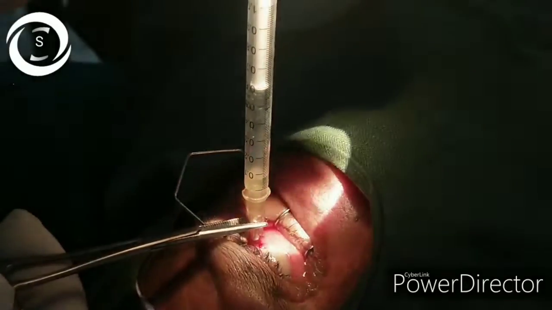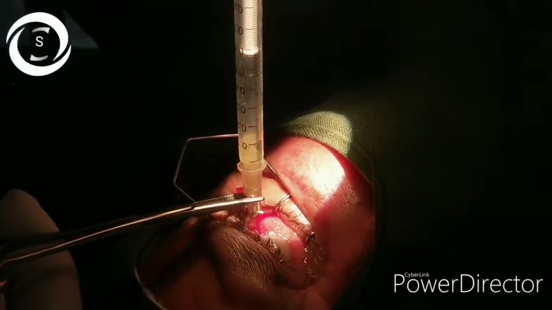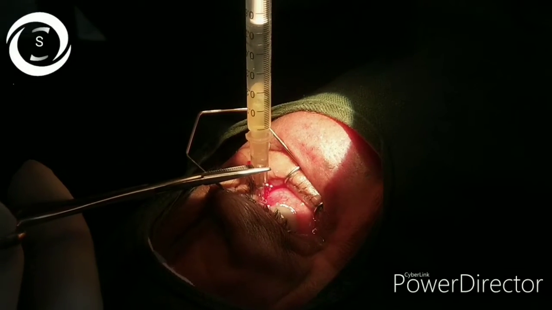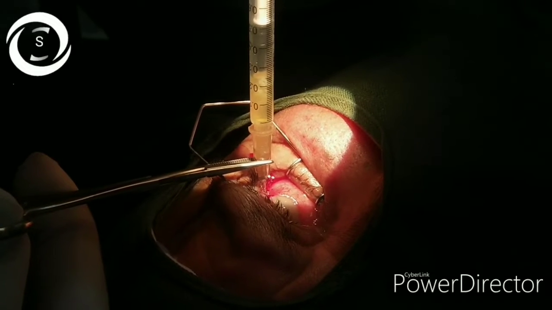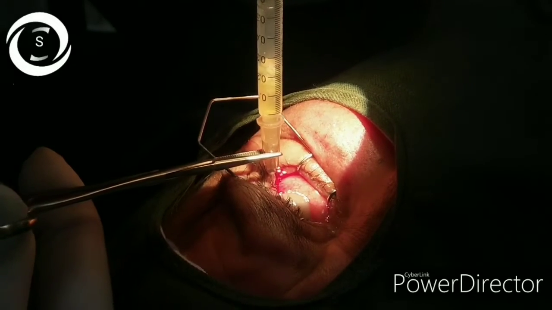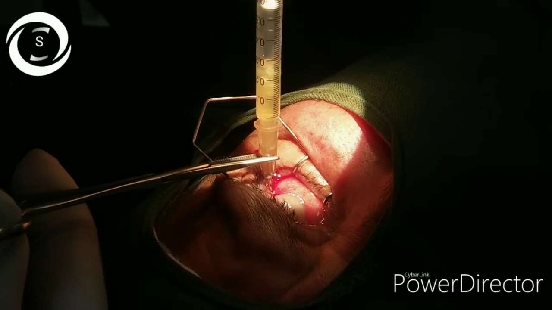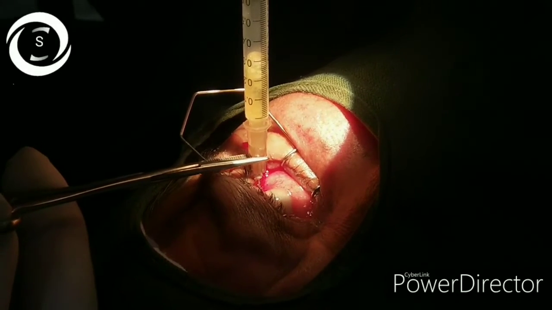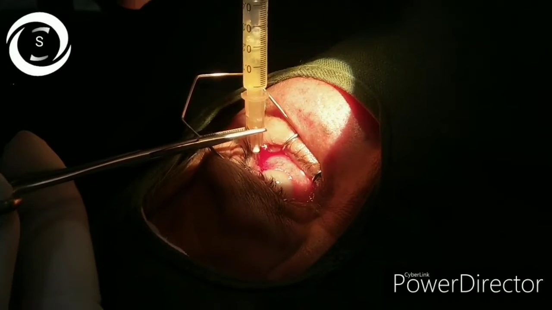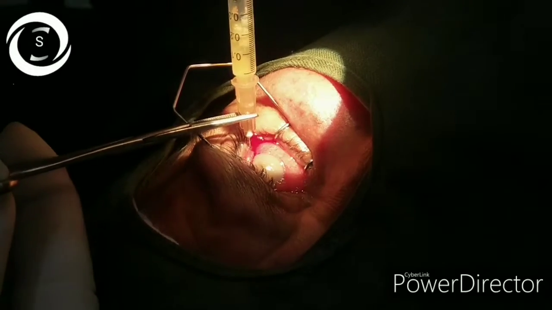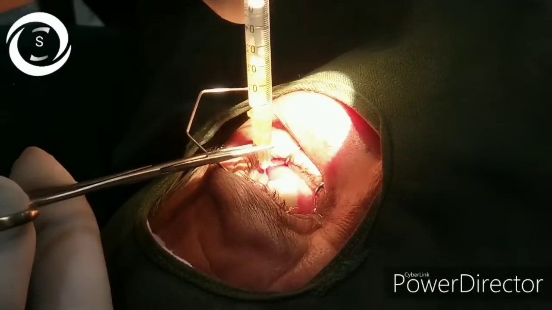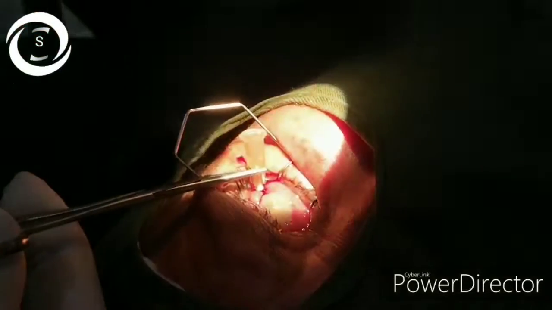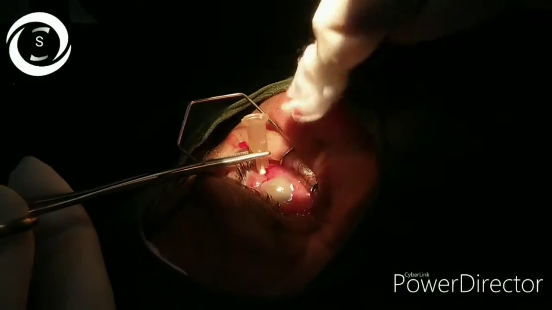But one modification to this regime which I do is that along with the topical, subconjunctival and intravitreal medication, I also give peribulbar antibiotics and steroids, 2 ml antibiotic and 1 ml dexamethasone. So I give a 3 ml peribulbar injection as well, and I have observed good results. For pain relief you can give systemic painkillers.